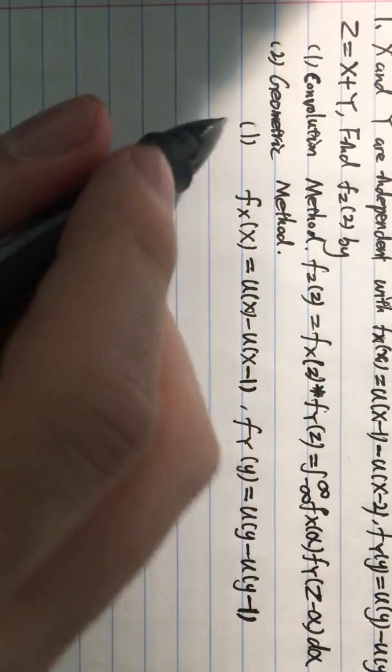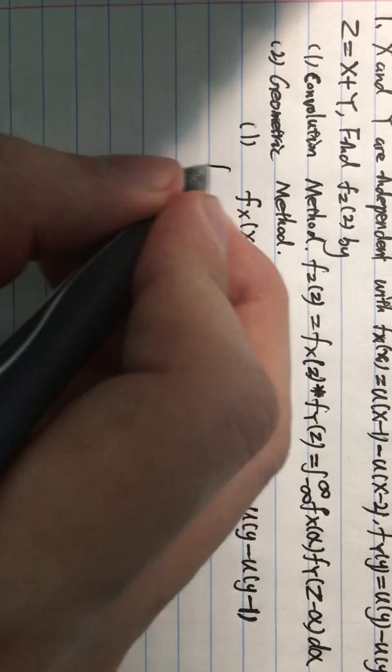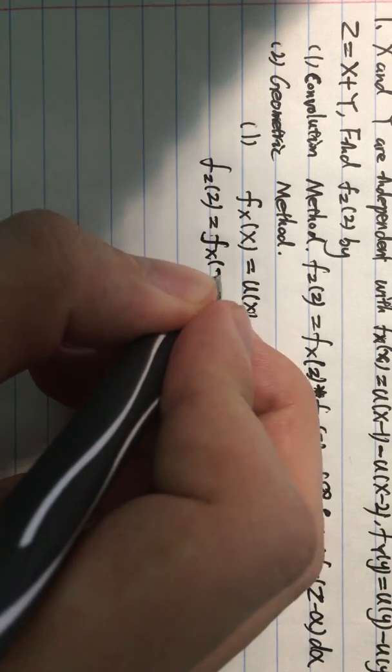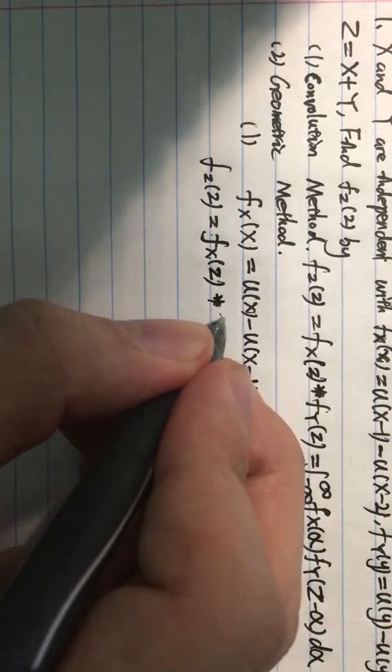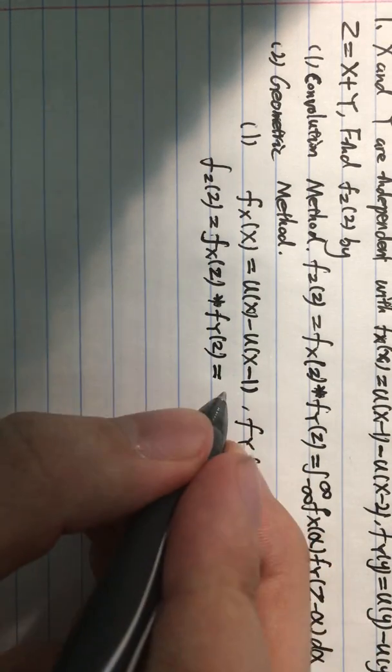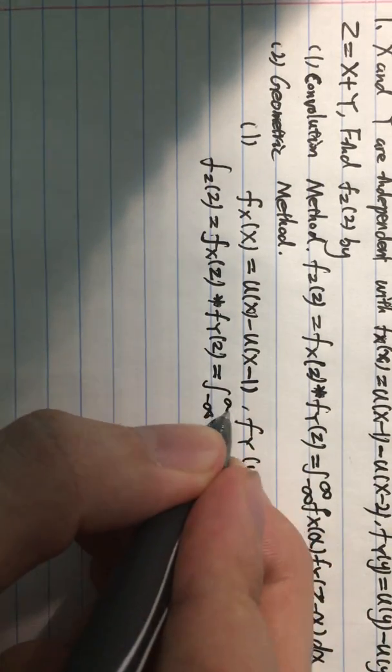First, let's see, the convolution method: the density function of z equals to this, which is the definition. Also the definition.